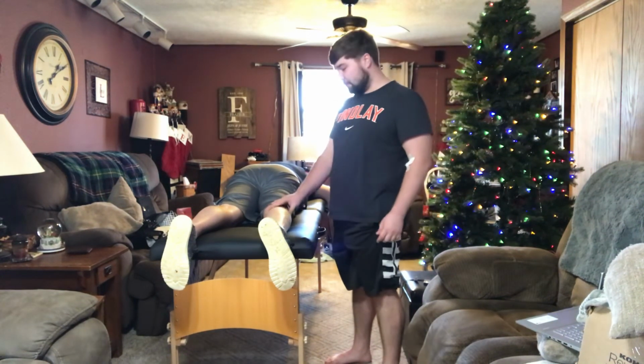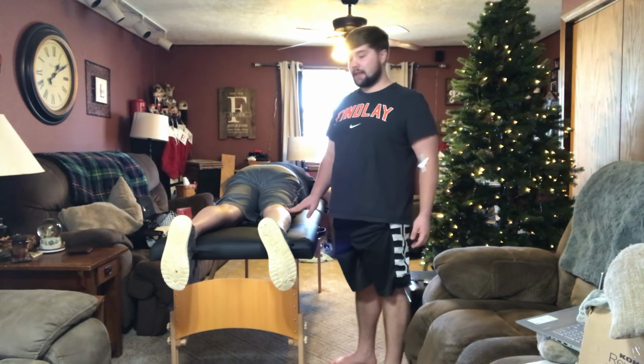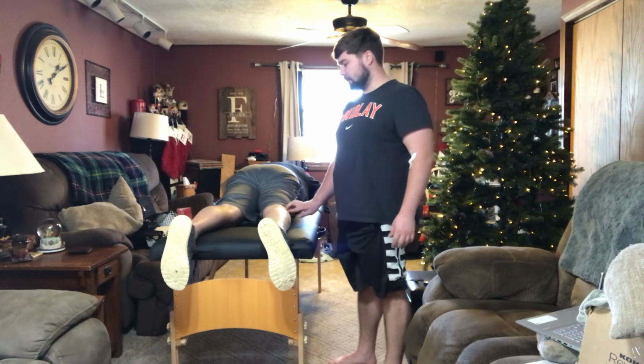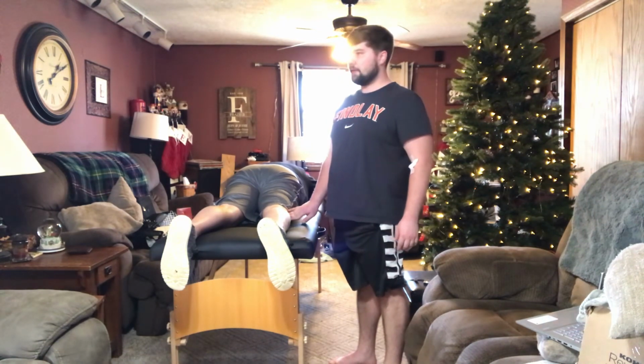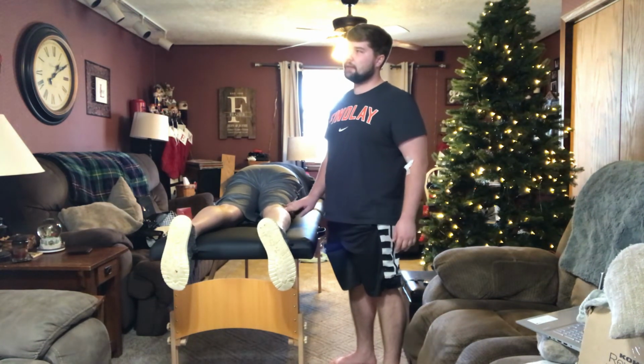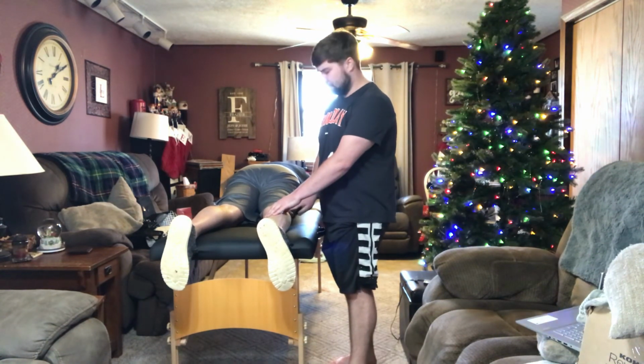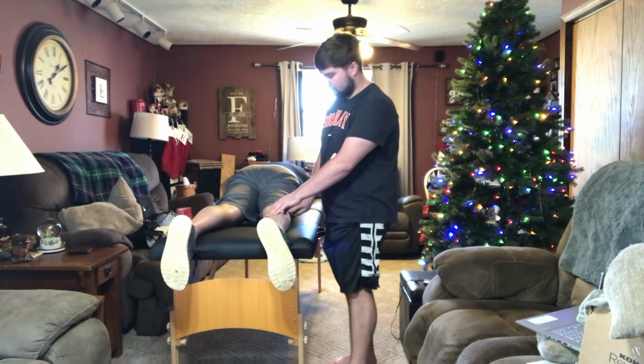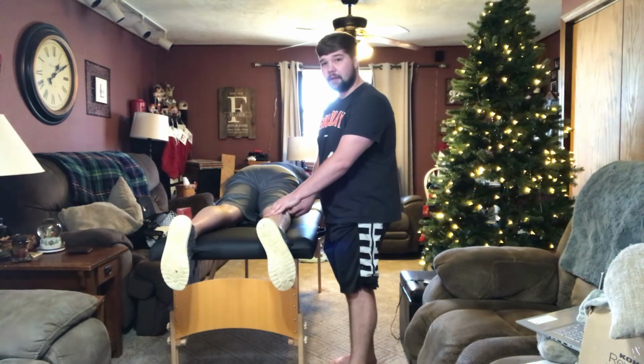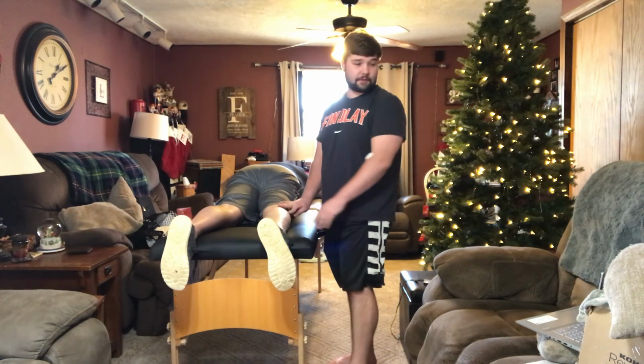Next is the tendon of biceps femoris. So, as it is on the lateral portion of the knee, feeling around that lateral portion, when I feel the tendon, it won't feel quite string-like, but it'll still have some resistance. And I can feel it right there, confirming the tendon of biceps femoris.